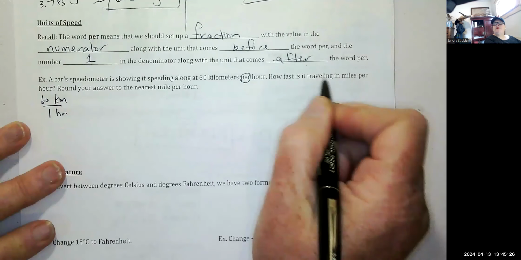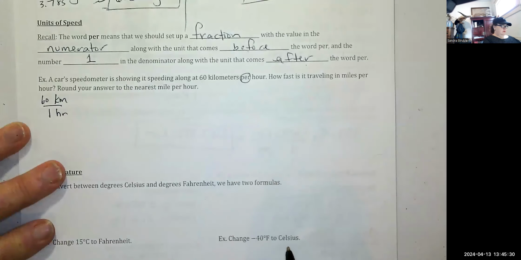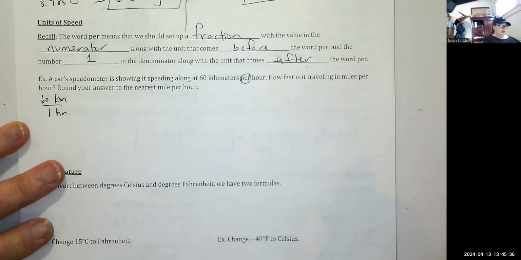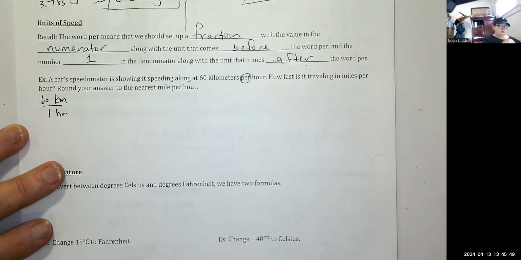How fast is it traveling in miles per hour? Oh, they want us to convert. Well, we need to know something first. We need to know what the equivalency is for this. All right, so I need to know how many miles are in a kilometer. Do we know that?